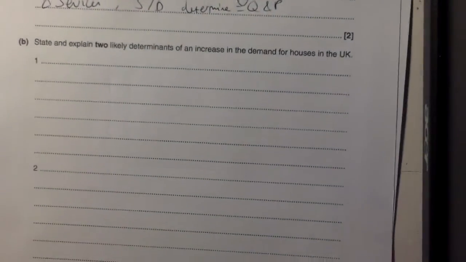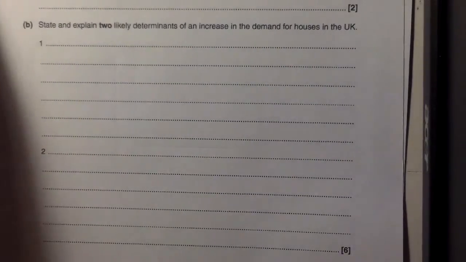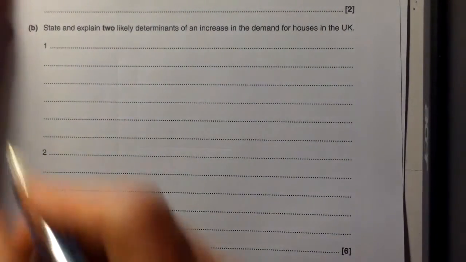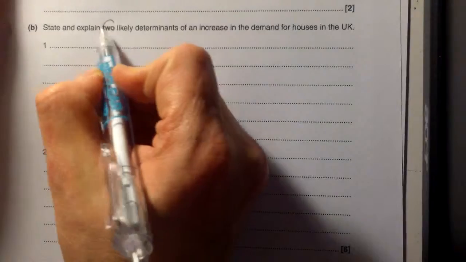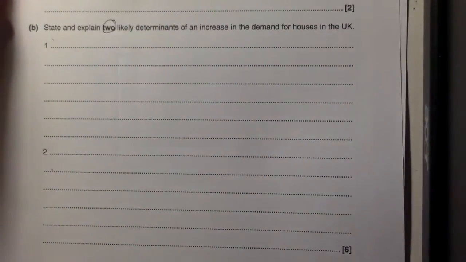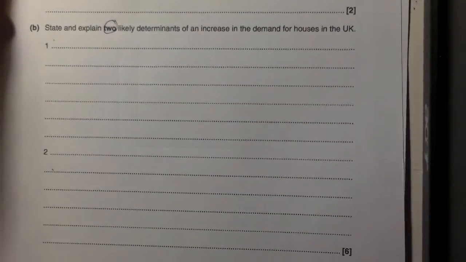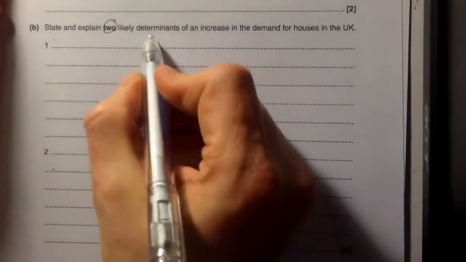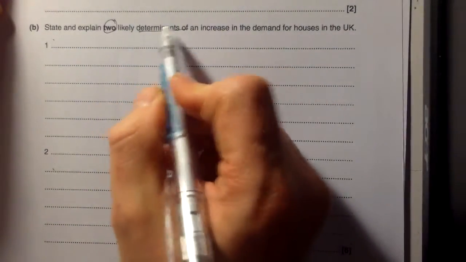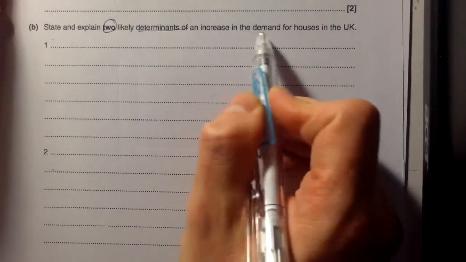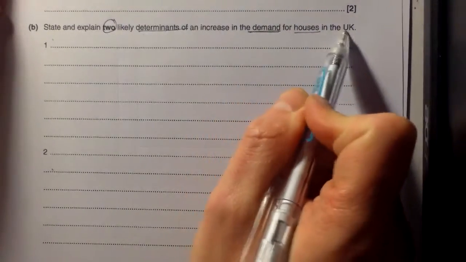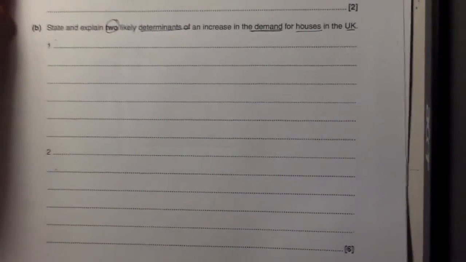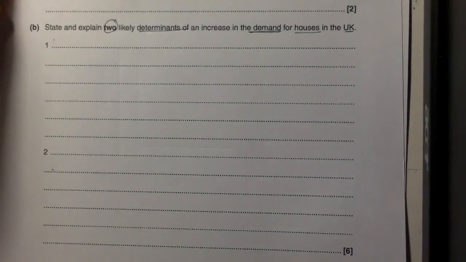Then we've got a section here which is saying state and explain two likely determinants. So there's a 1 and a 2 there to kind of give you a hint that they want at least two answers. Determinants, or factors affecting, an increase in the demand for houses in the UK. So two separate ones were mentioned.